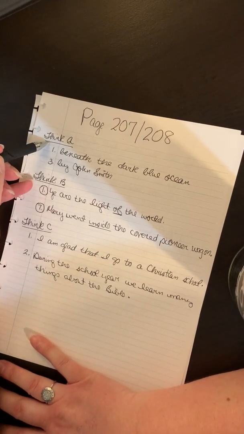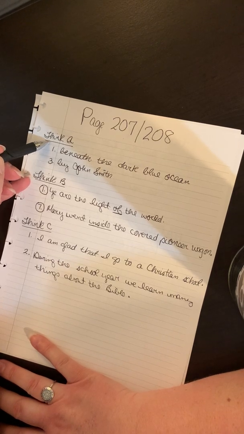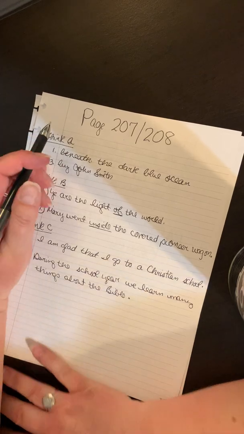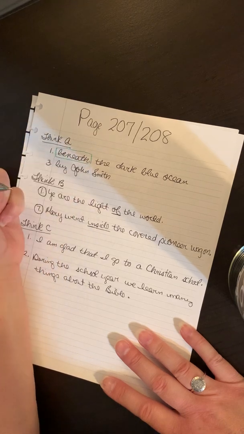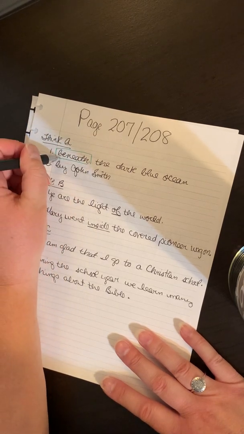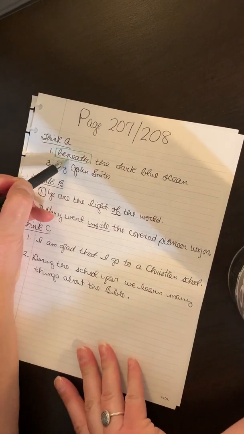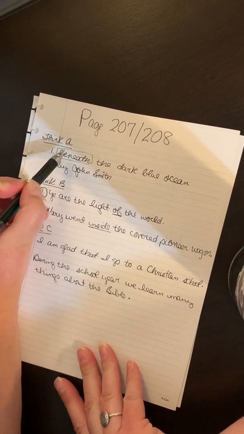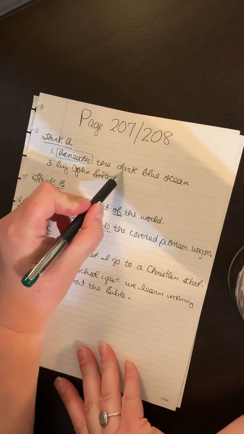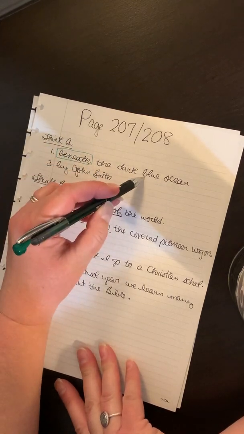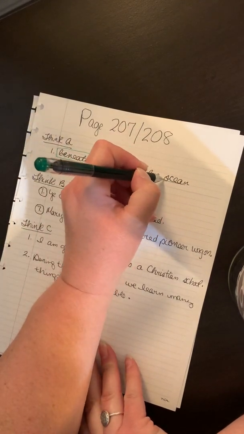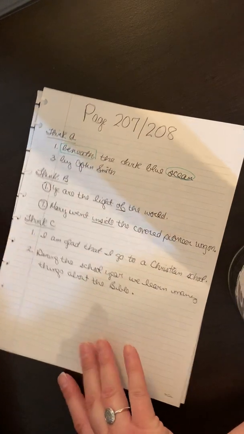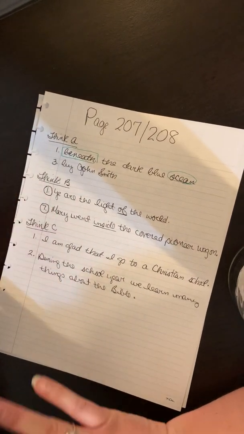Let's look at Think A. It says to box the preposition and circle the object of the following prepositional phrases. Beneath is your preposition. Beneath what? We can't be beneath "the." We can't be beneath "dark." We can't be beneath "blue," but we can be beneath "ocean." Okay? Try that when you're trying to find out what the object is.